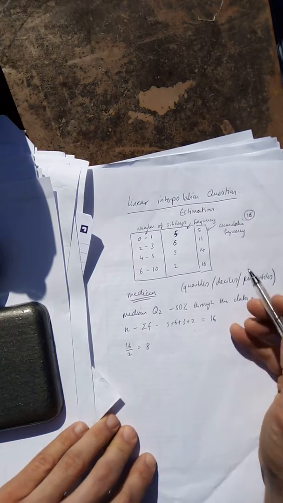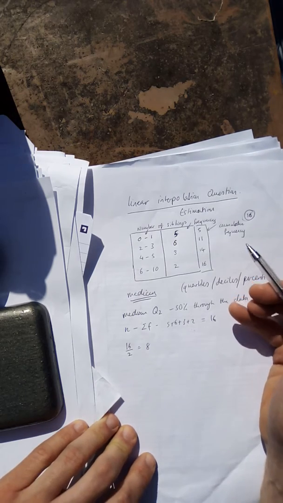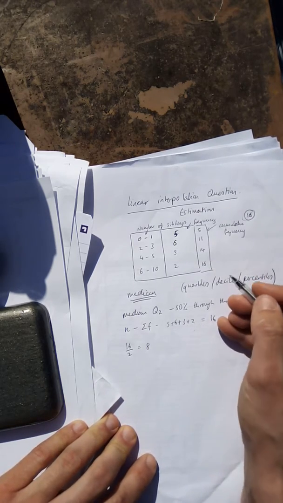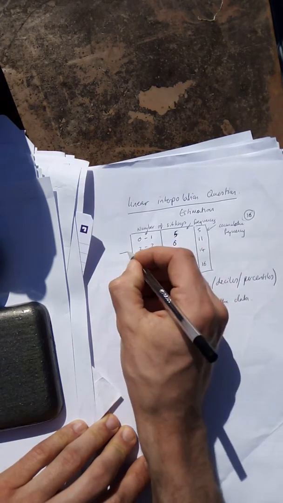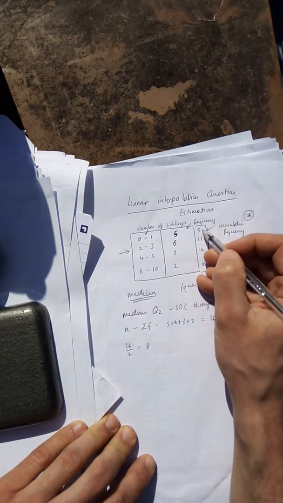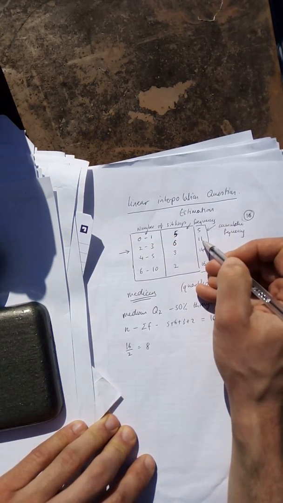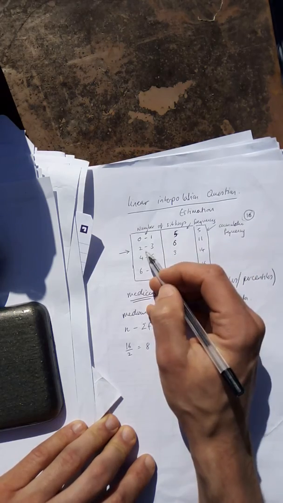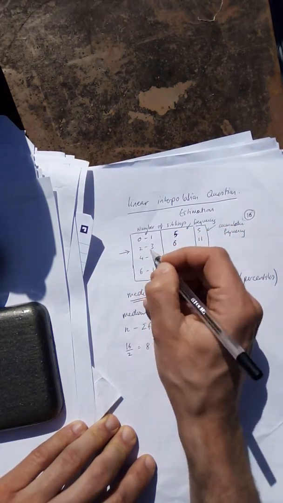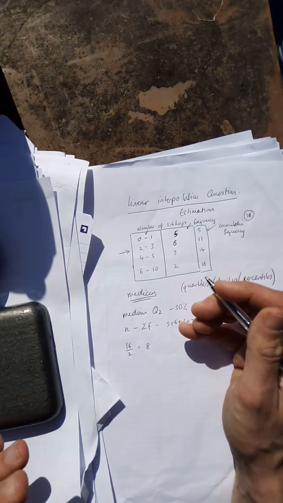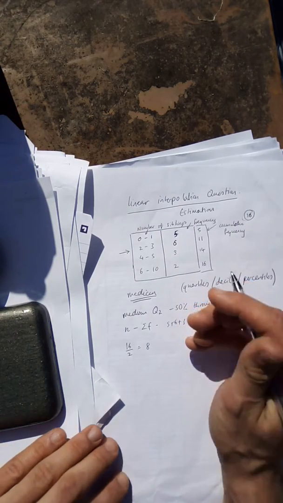Right, we want to know where the 8th person is. The 8th person is going to be somewhere in this group, because we've got the first 5 here and then up to 11 here. So the median is going to sit between 2 and 3. People have got between 2 and 3 siblings.